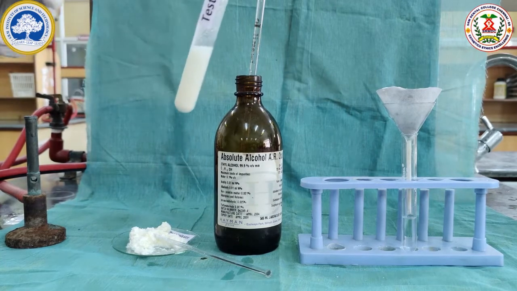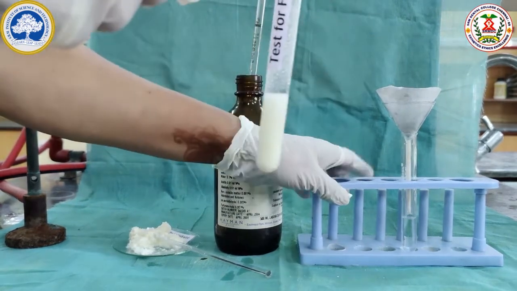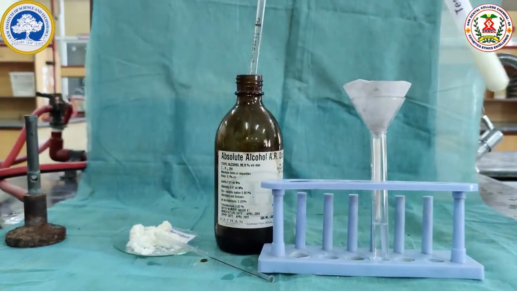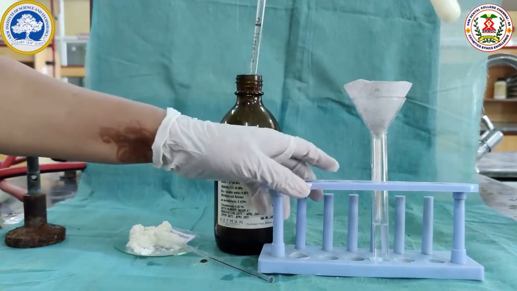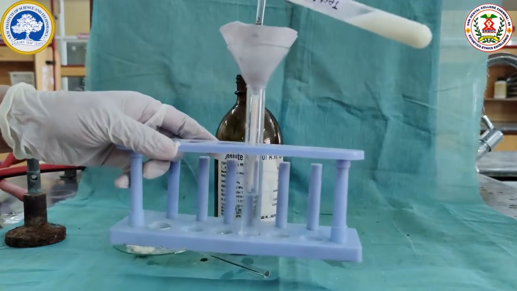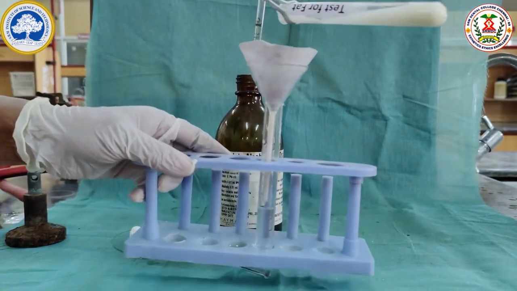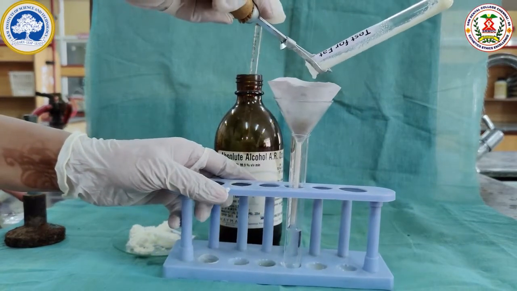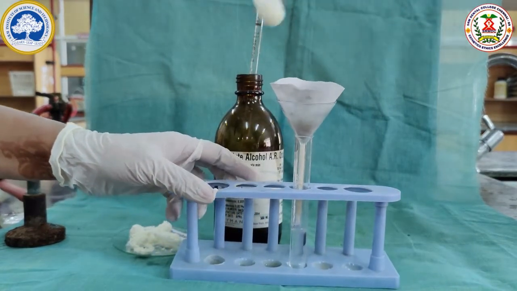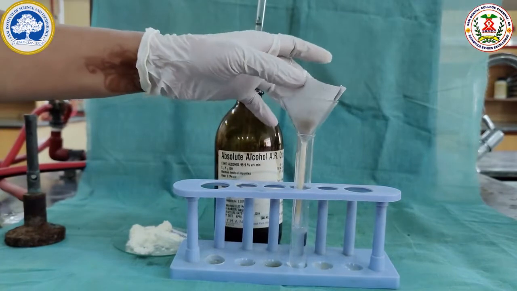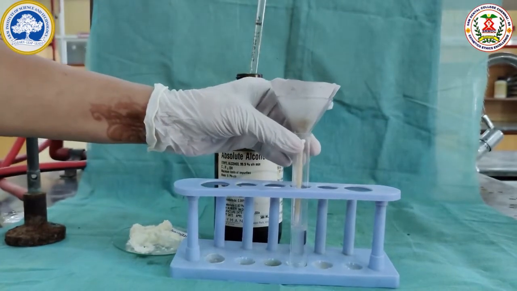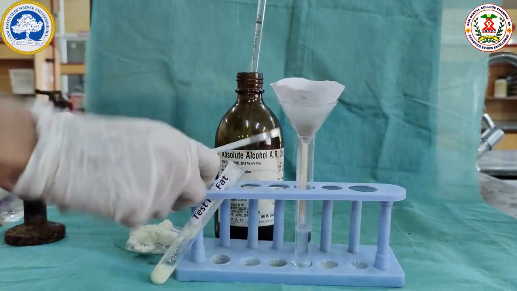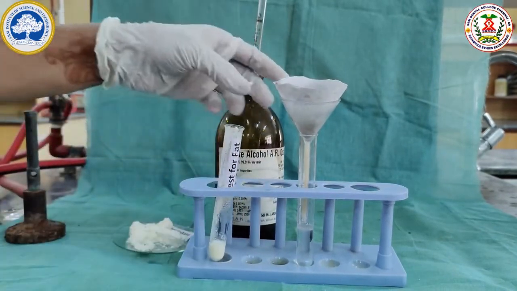Now we are going to filter it in distilled water. So this test tube contains water. When we add the fat containing sample, we can see the emulsion formation.